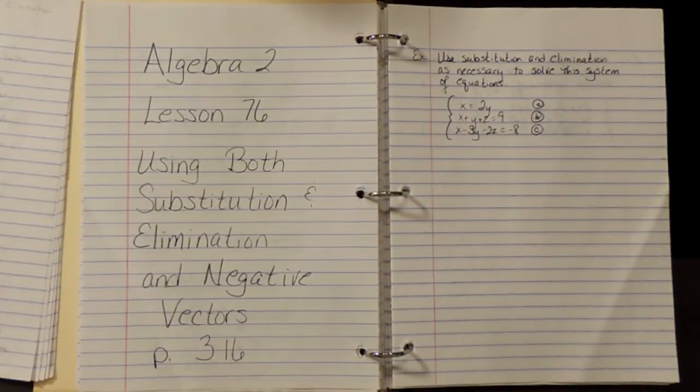This is Algebra 2, Lesson 76. We're going to talk about using both substitution and elimination in a system of equations, and we're going to talk about negative vectors. We're starting on page 316.